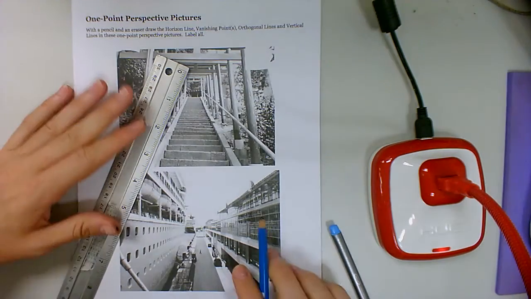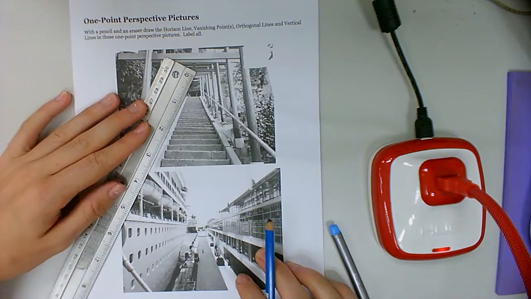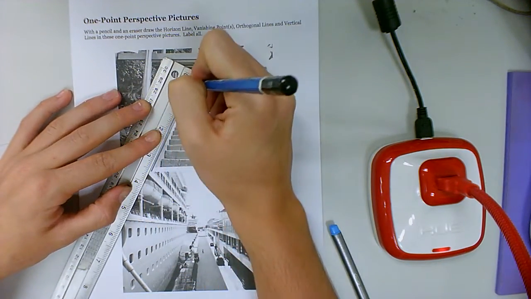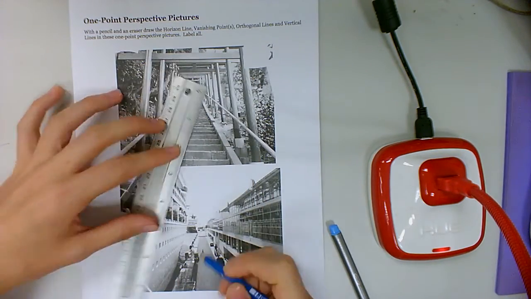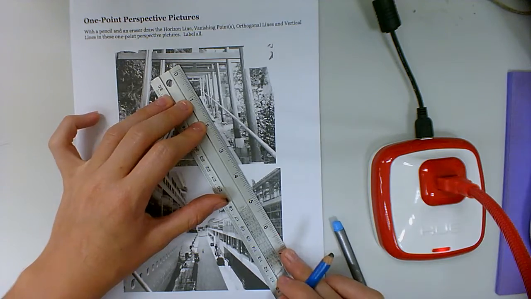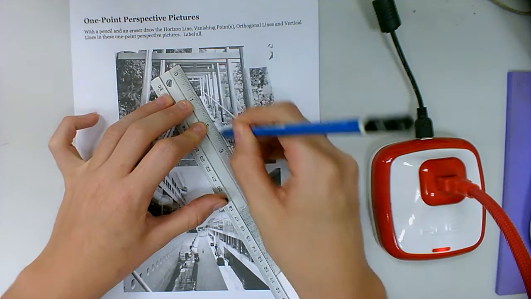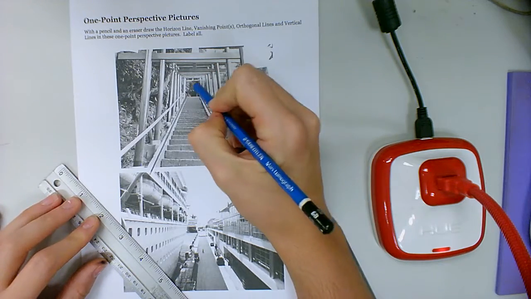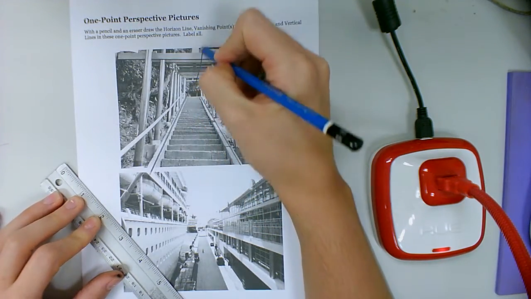If I put my ruler down and draw one line first and then my second line, where these two lines cross, I will find my vanishing point. So right here, you can kind of see it.